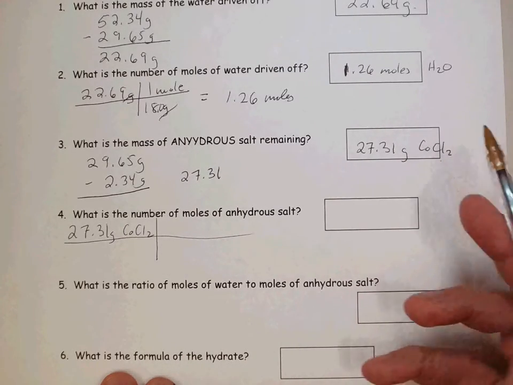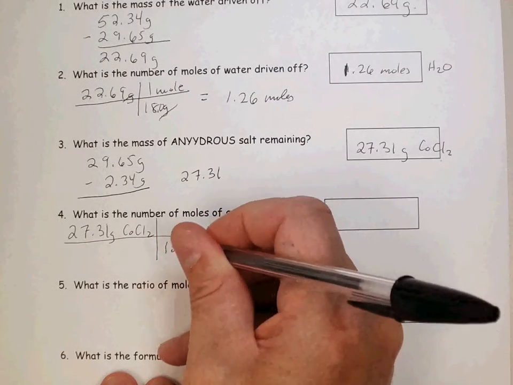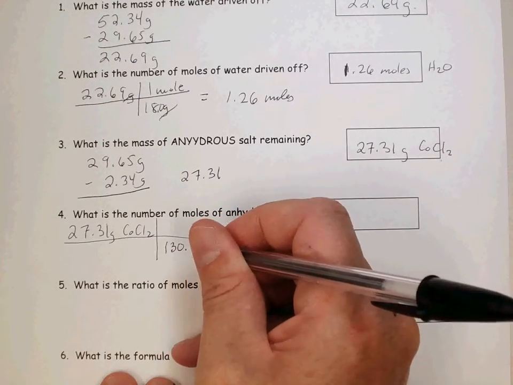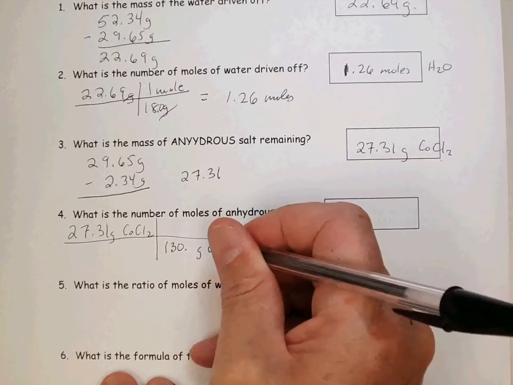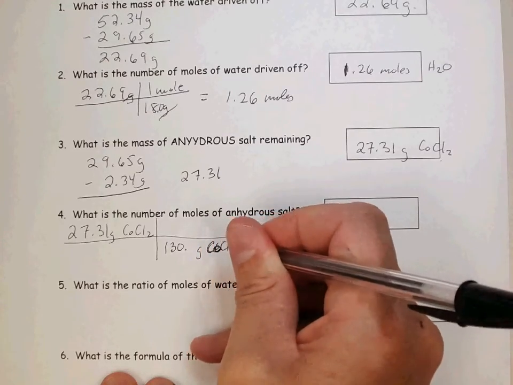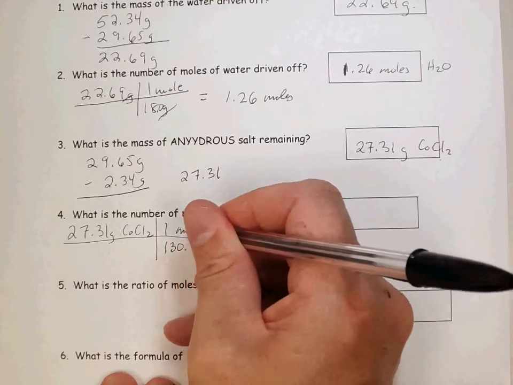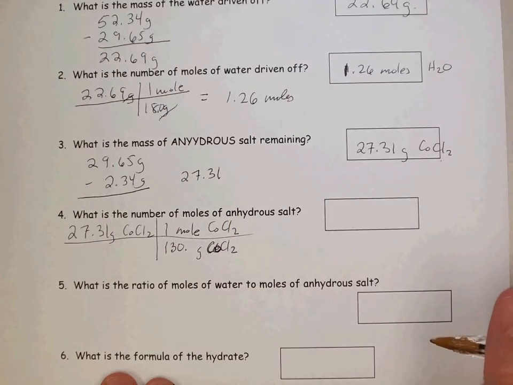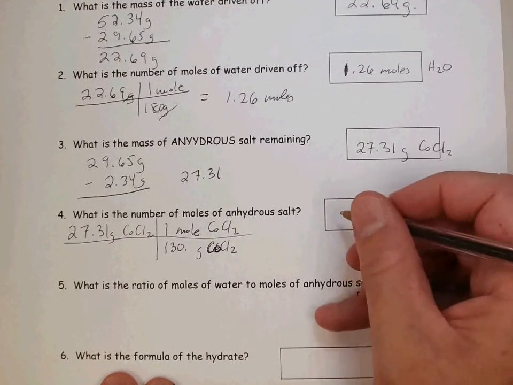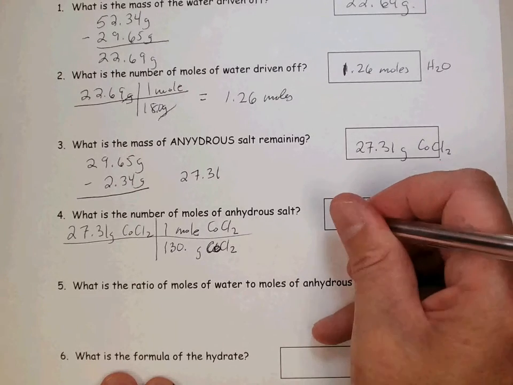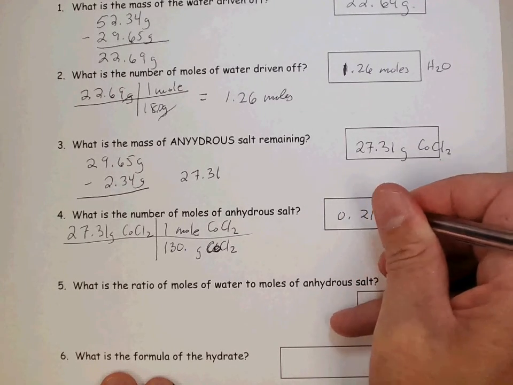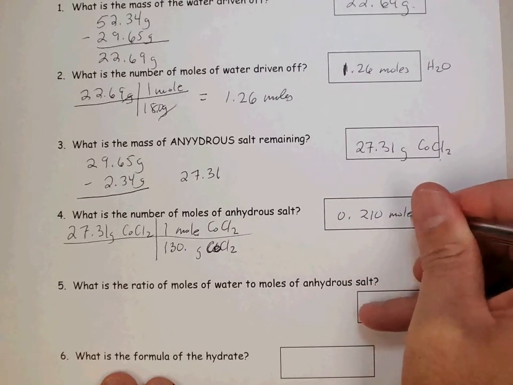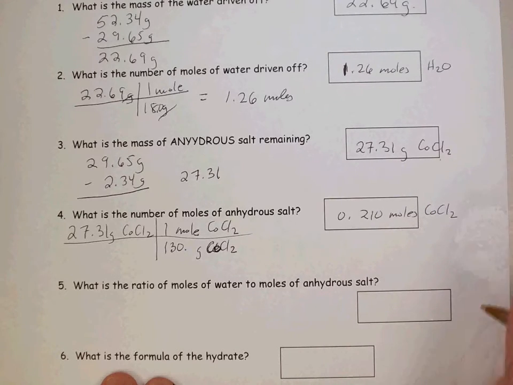And when I calculate it, it comes to 130 grams of CoCl2 in 1 mole of CoCl2. Okay? So when I divide that, I end up with 0.210 moles of CoCl2.